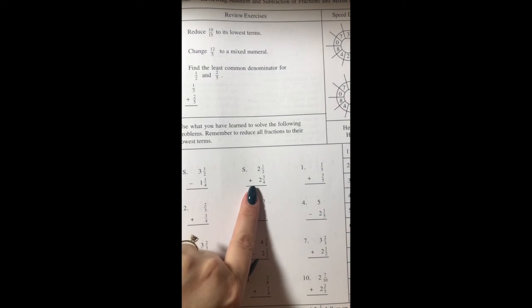For your second sample, you also have another one where you have to find the least common denominator first. But this time you're adding. So it's important to do them slowly and step by step and show your work.